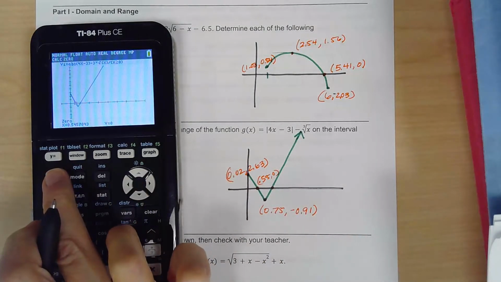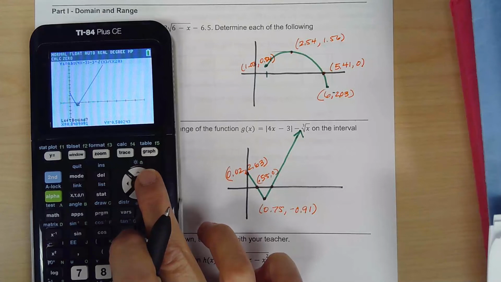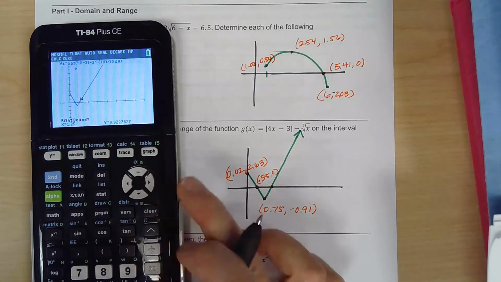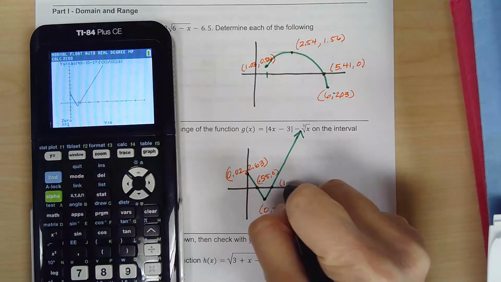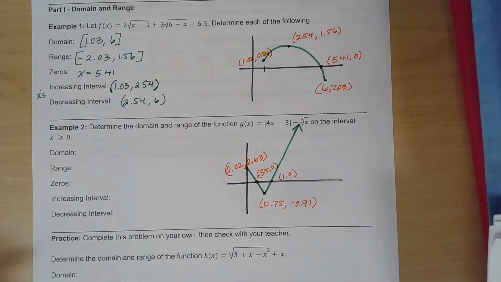Let's do the same thing. Second trace, go down to 0, arrow over. This time to the left of it would be below, hit enter. And to the right of it would be above, hit enter. Hit enter again. I got 1, comma 0. All right, so we got all of our stuff, which is important.